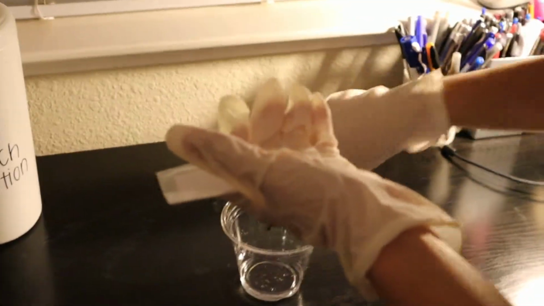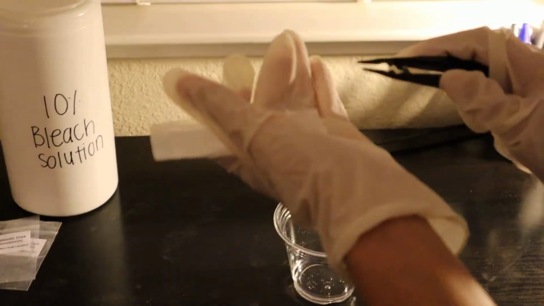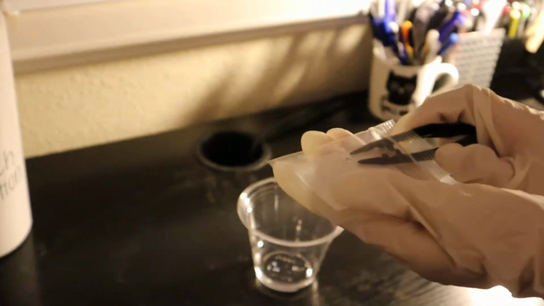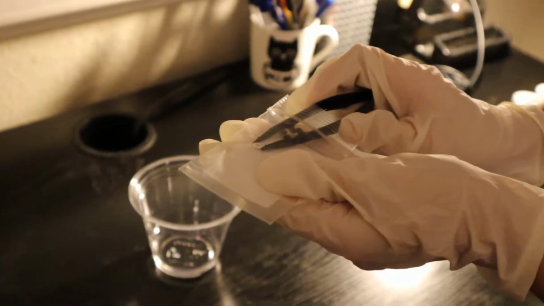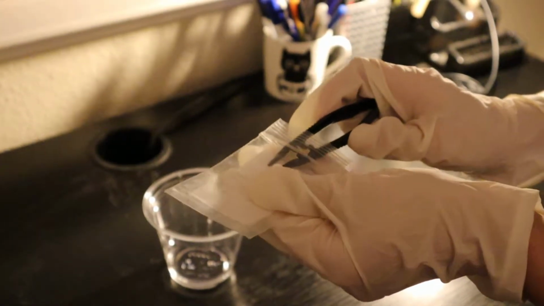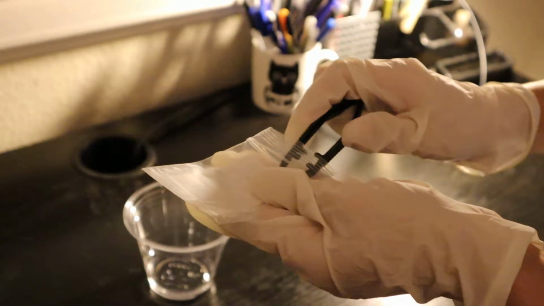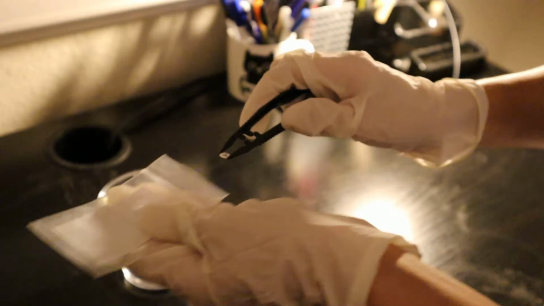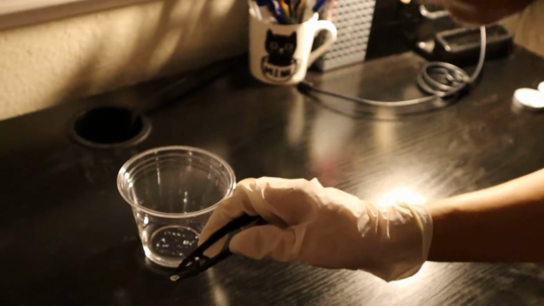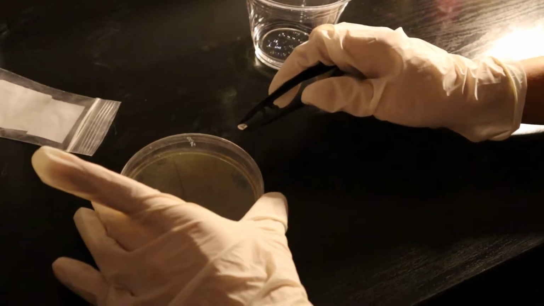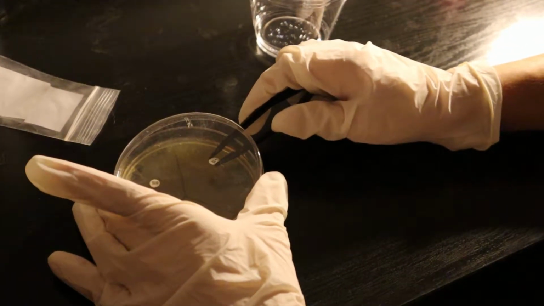I'm gonna grab my penicillin disc. Okay, and then I'm going to place it into my penicillin area on the agar plate.